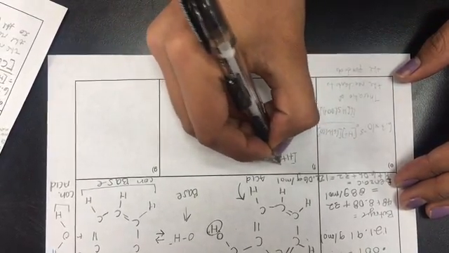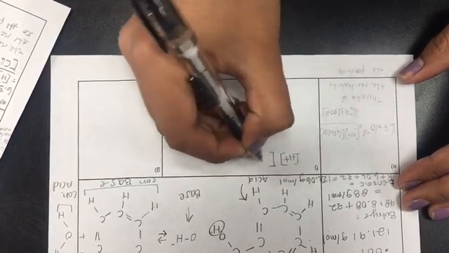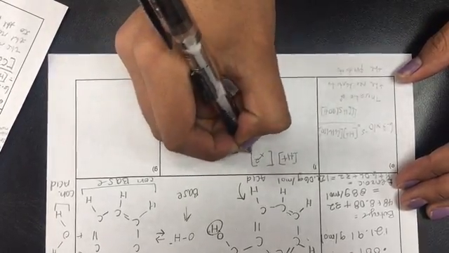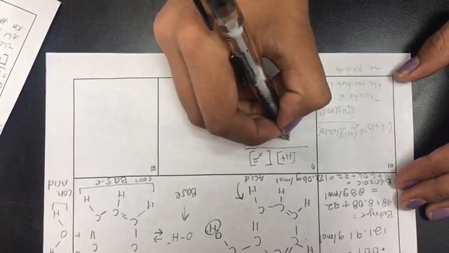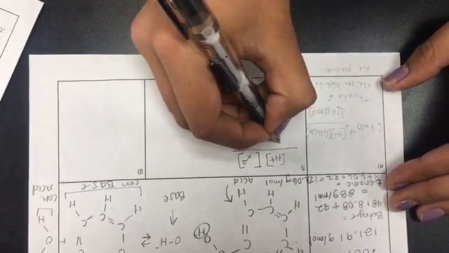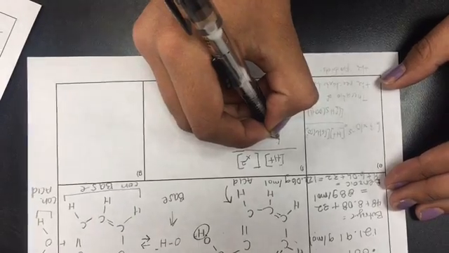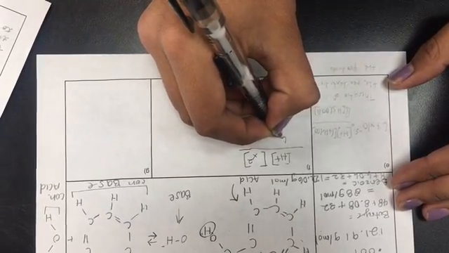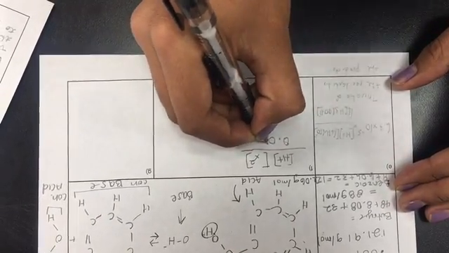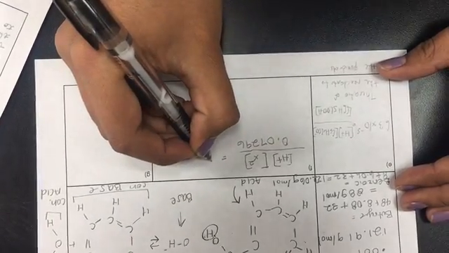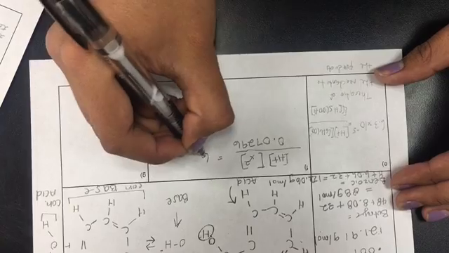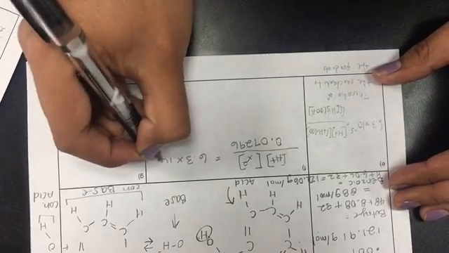H plus, and since you don't know your conjugate, you're going to use x squared, over your acid concentration, 0.07296, and that's going to equal the Ka value, which is 6.3 times 10 to the negative 5.